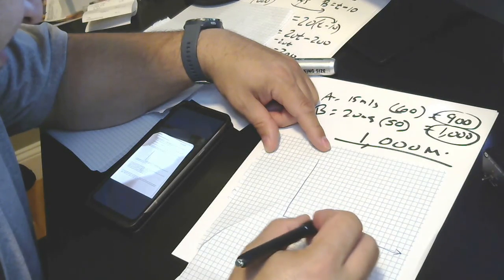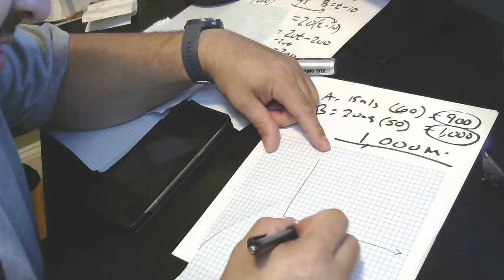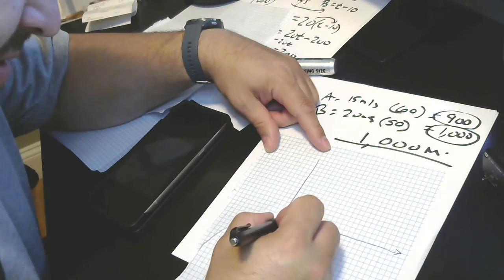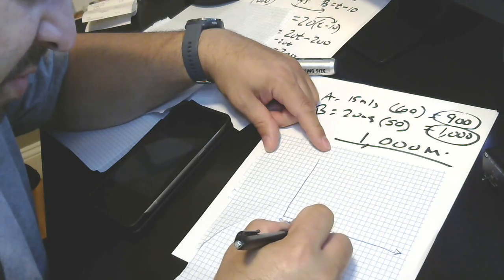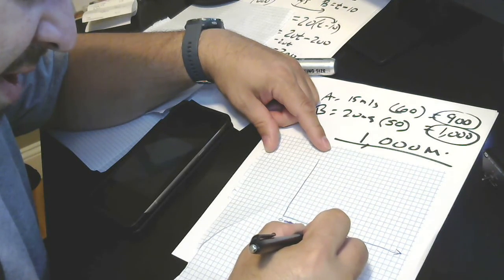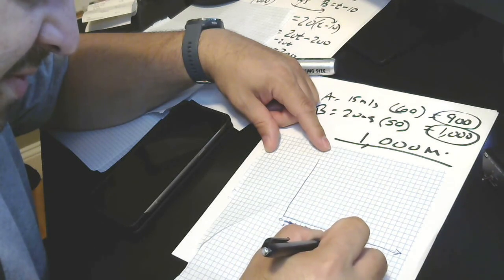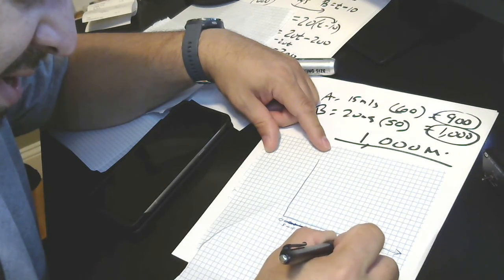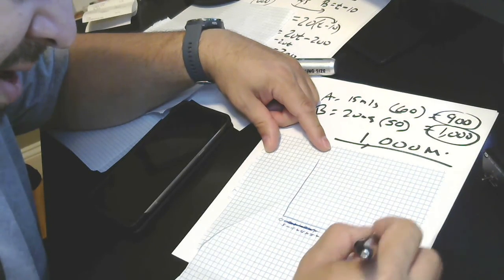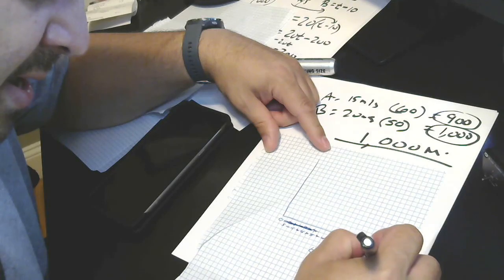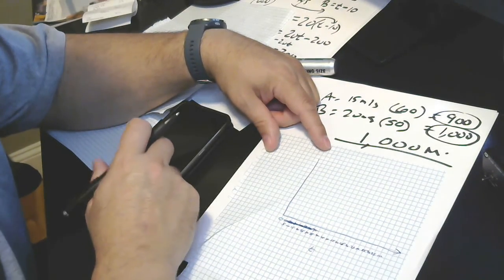Actually, no. Let's make it 5s. 5, 10, 15, 20, up through 100. That's that axis, and that's time.